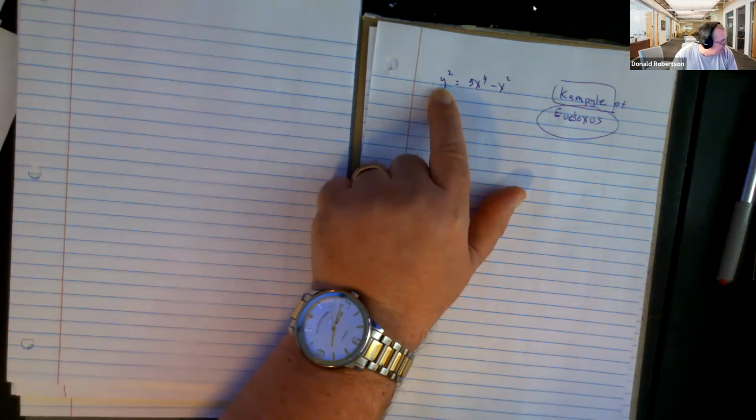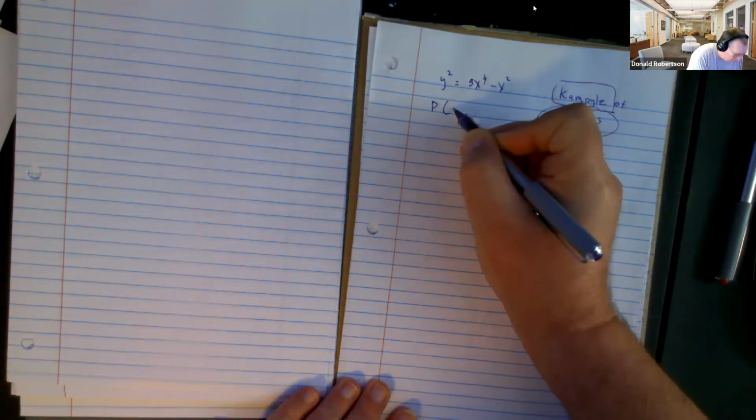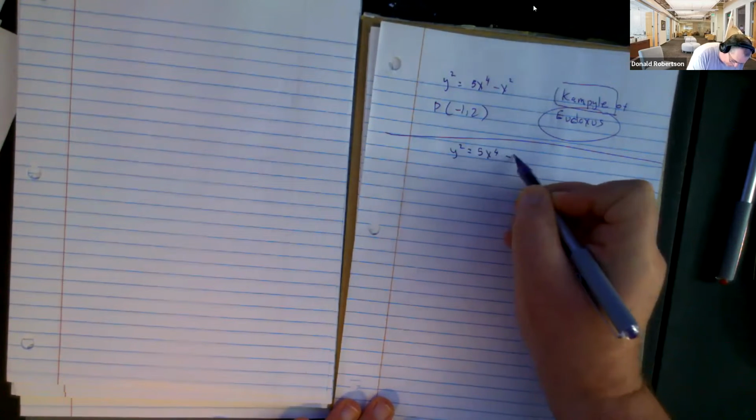Eudoxus is a very, like Archimedes, Pythagoras, right? Ancient Greek mathematician, very, very clever guy. And we're being asked to find the equation of the tangent line to this implicit curve at the point -1, 2. Okay, let's see what that looks like. Y squared is that guy. Step 1 would be to differentiate it.